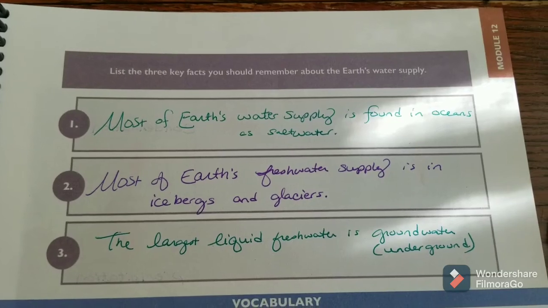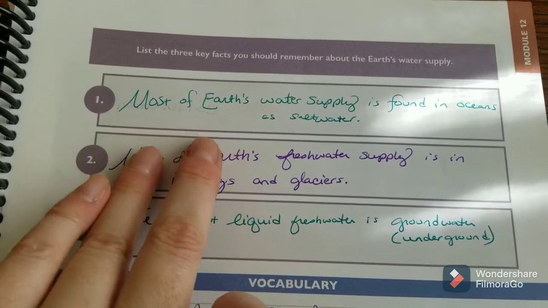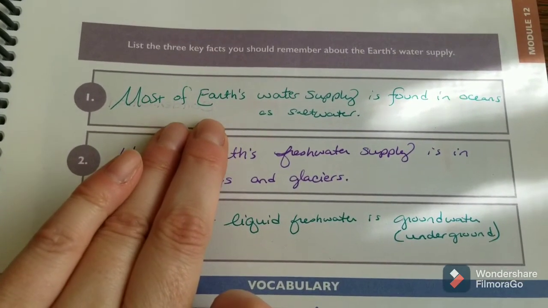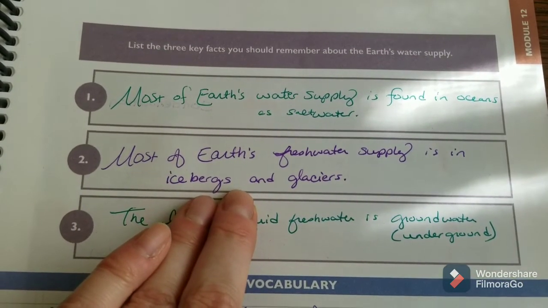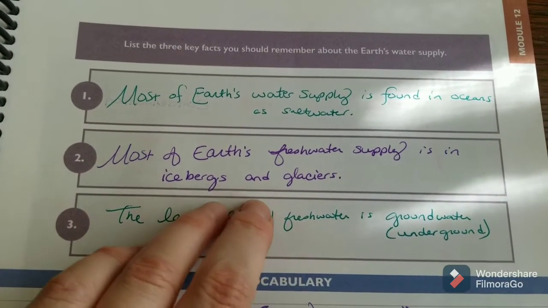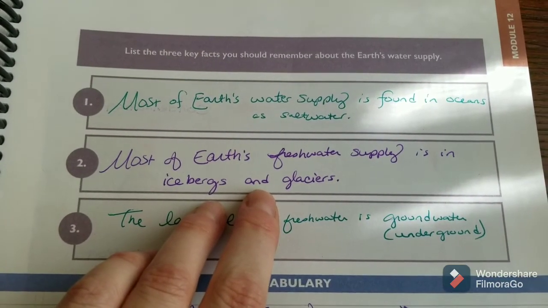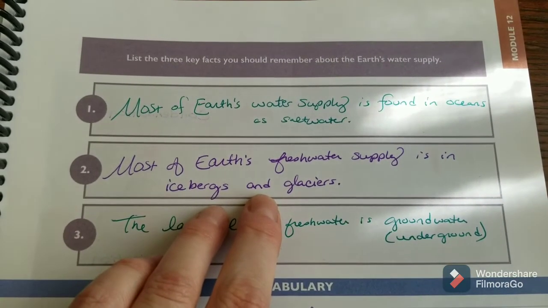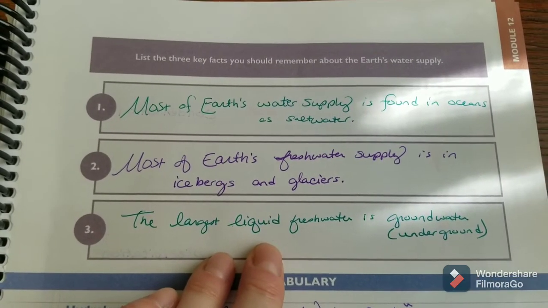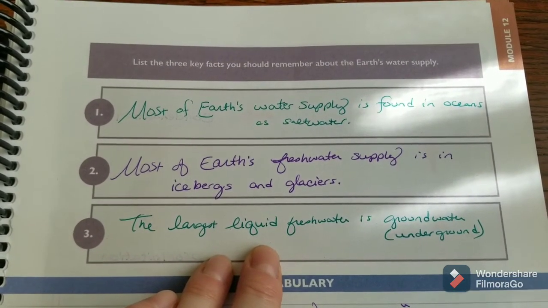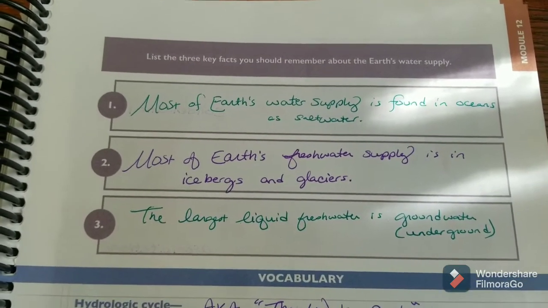List 3 key facts you should remember about Earth's water supply. Well, we just went over these, but in a more succinct way, you should know what these are. Most of Earth's water supply is found in the oceans as saltwater. Most of Earth's fresh water supply is in icebergs and glaciers. Think Antarctica and the Arctic, the North Pole. And the third fact you need to know is that the largest liquid fresh water is groundwater or underground water.